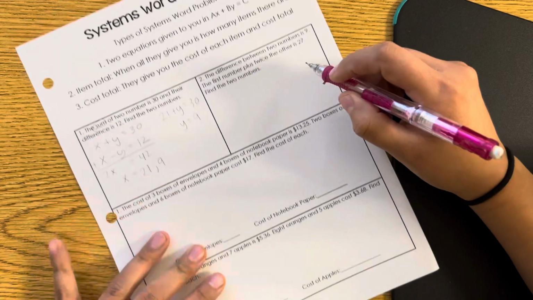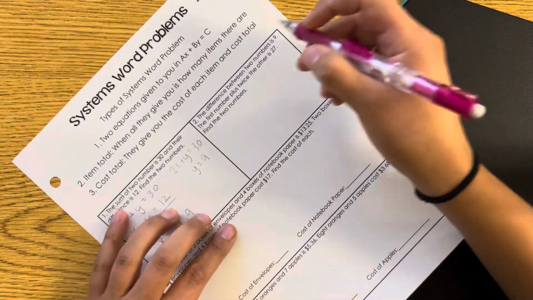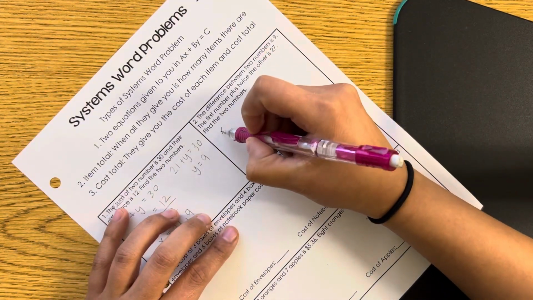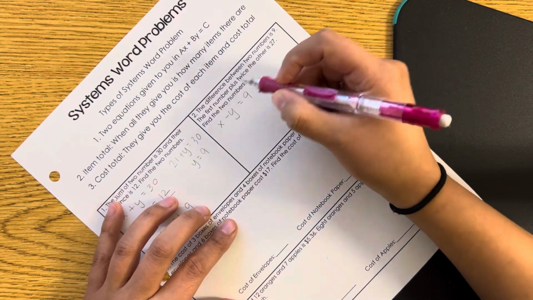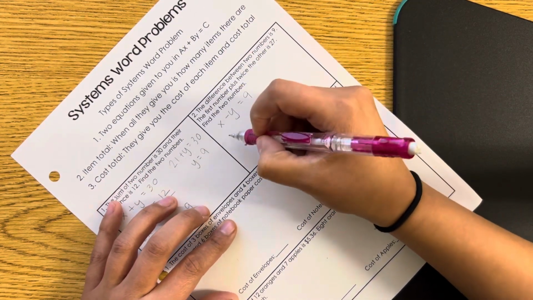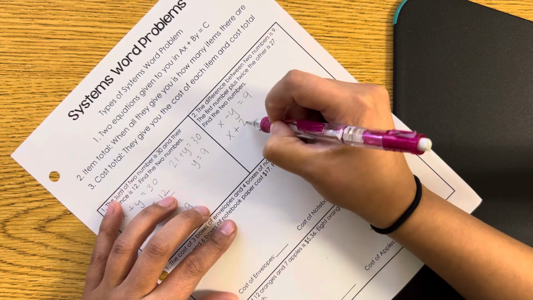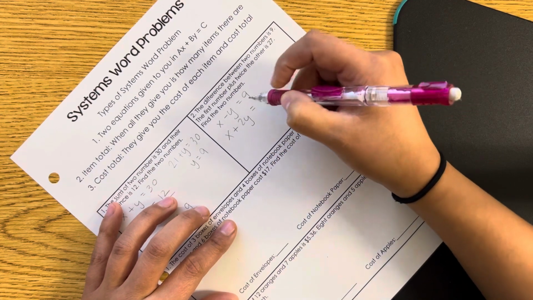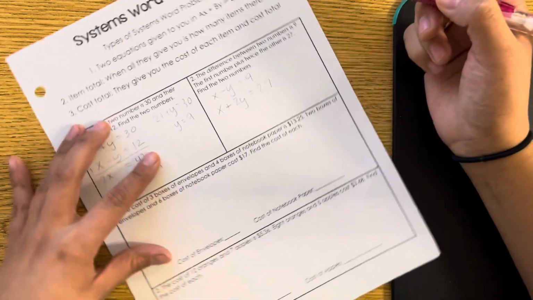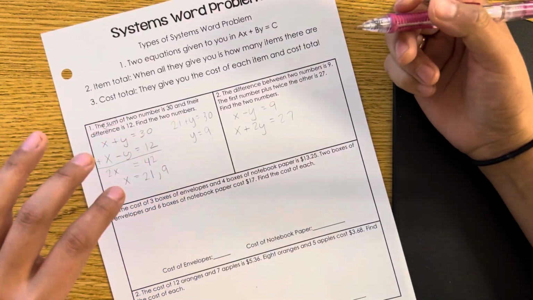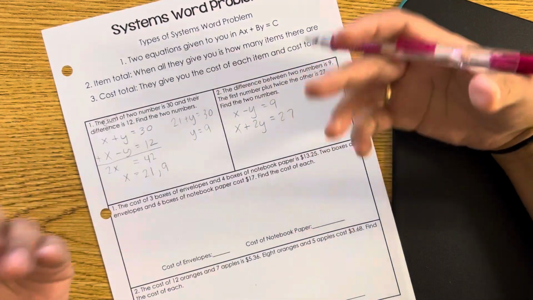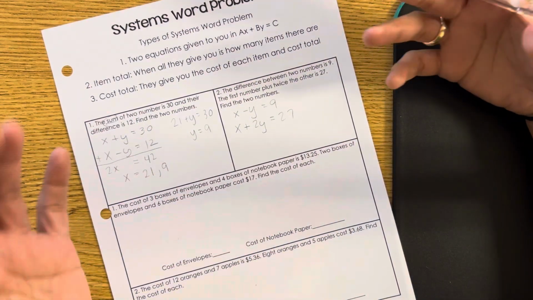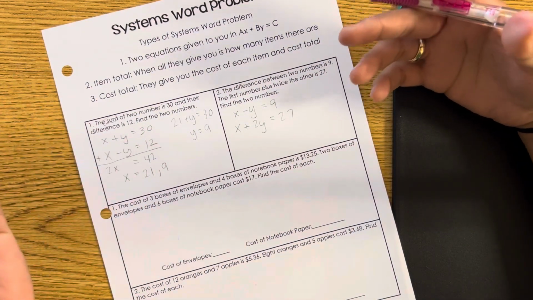So let's try another one of those. The difference between two numbers is 9. So again, I don't know what the two numbers are, so we're going to do x minus y equals 9. The first number, which we're going to assume is x, plus twice the other, which is y, 2y, is 27. So right here, there's two ways to go about this. I can choose to cancel or eliminate my x's, or I can eliminate my y's. Whichever route I choose kind of differs on how I would approach it.